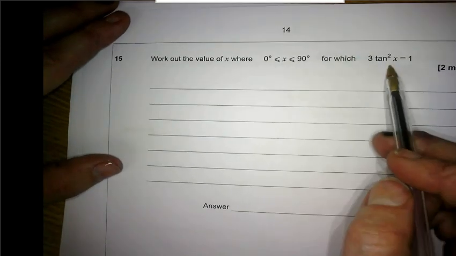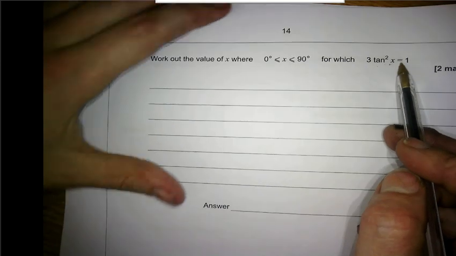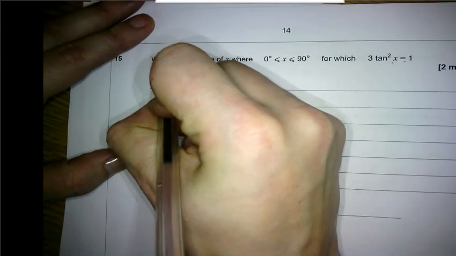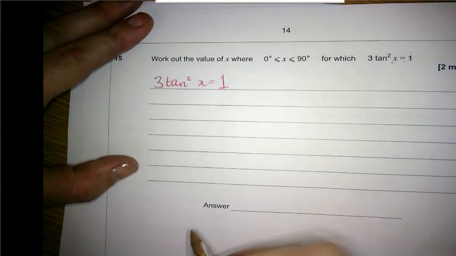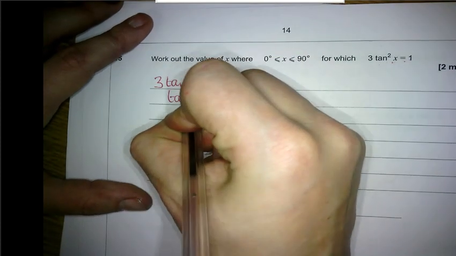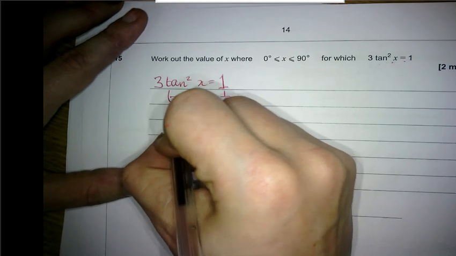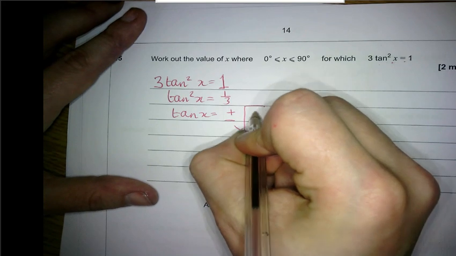Work out the value of x between 0 and 90, for which 3 tan squared x is equal to 1. Lots of you use trig identities for this. You don't need to use trig identities for this. You've got 3 tan squared x equals 1. What you can do is just make tan x the subject. So I'm going to divide by 3. So tan squared x is a third. And then square root. So tan x, this is where you need to be careful, is the plus or minus square root of a third.